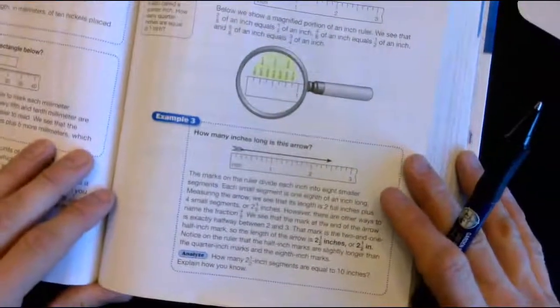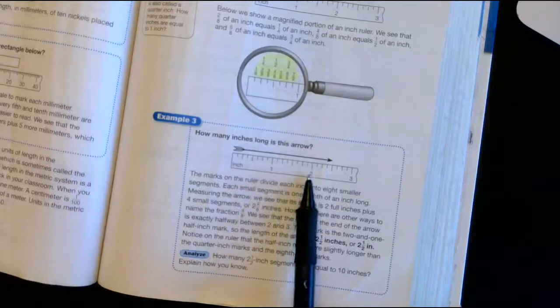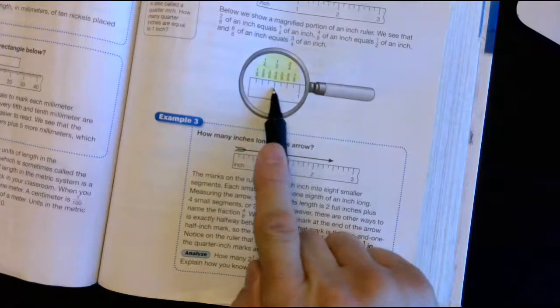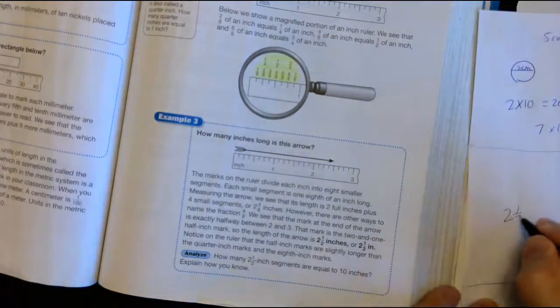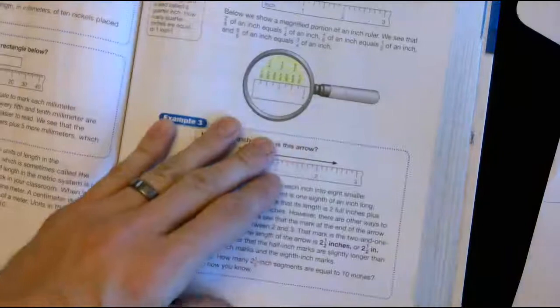All right, so example number 3 says, how many inches long is this arrow? 1 inch, 2 inches, and that one right smack in the middle, you can always look back here to refer to, is a half. 2 1/2 inches. Now most abbreviations need a period after them. The metric system does not require that.